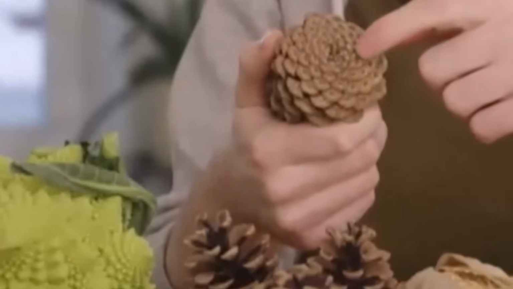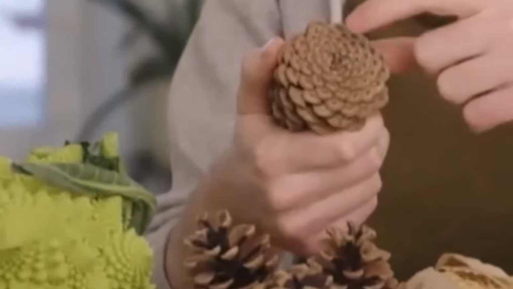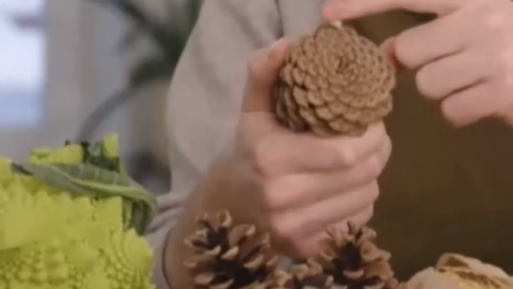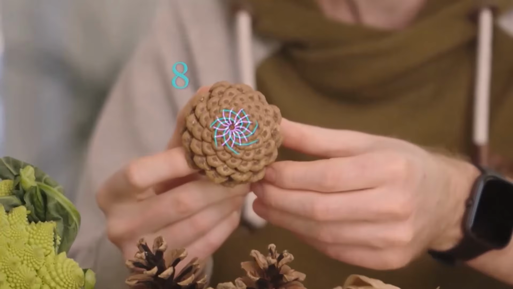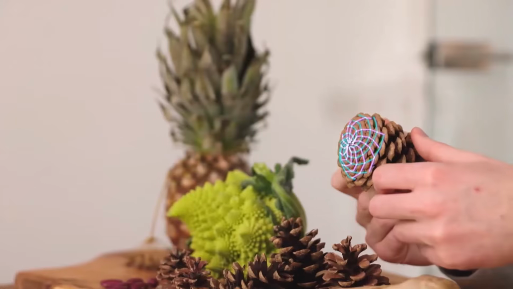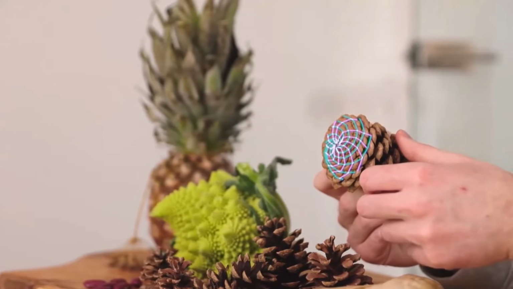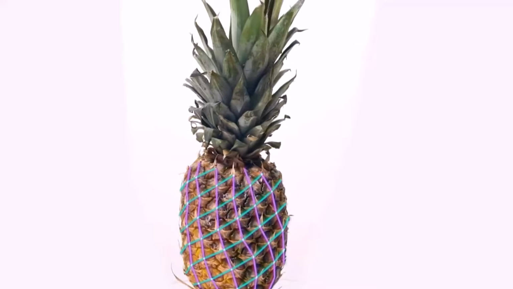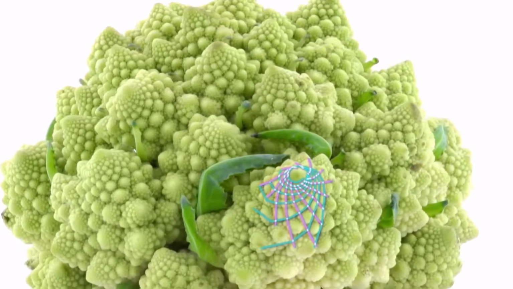And there's more. In a simple pine cone, you can see spirals winding to the right and others to the left. When you count them, you often get 8 on one side and 13 on the other. Ordinary numbers at first glance, yet they recur over and over. We also find these spirals in pineapples and Romanesco cauliflower.